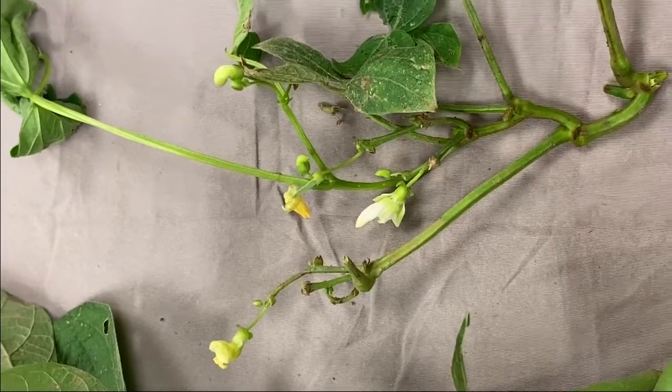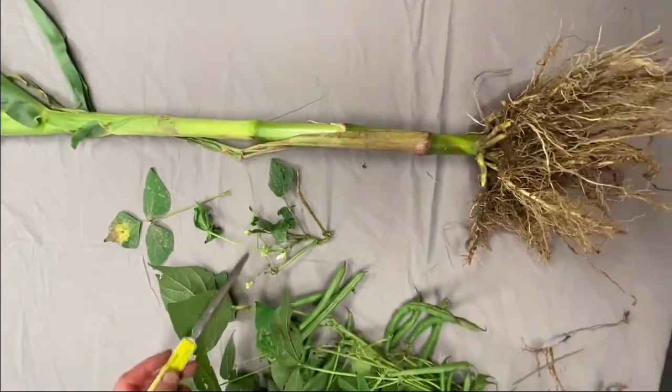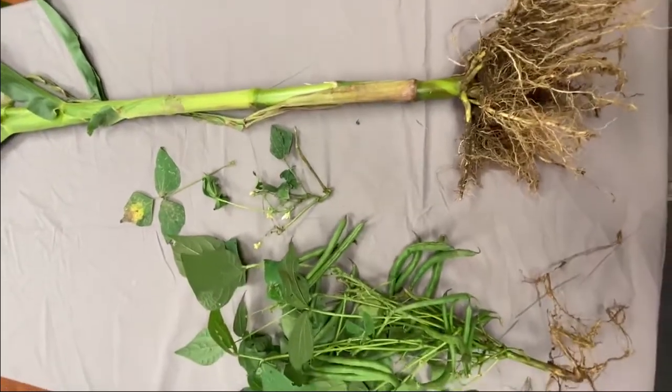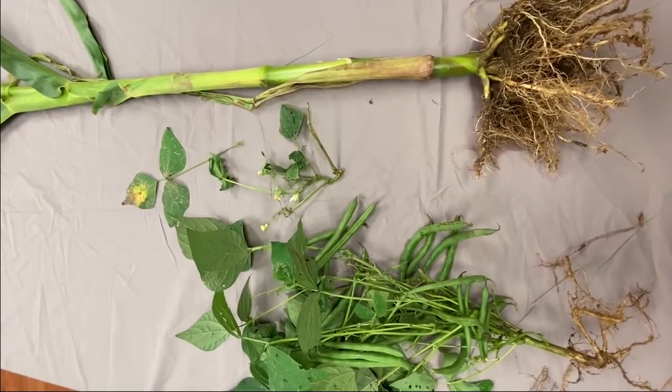The corn relies upon wind for pollination, and the green beans are actually self-pollinated because of the arrangement of the flowers, which means it does not require wind or insects for pollination.